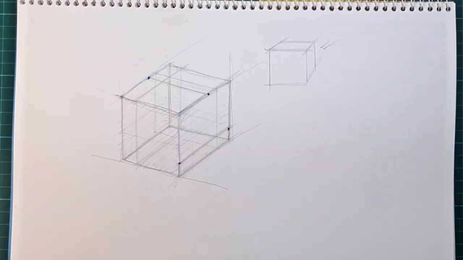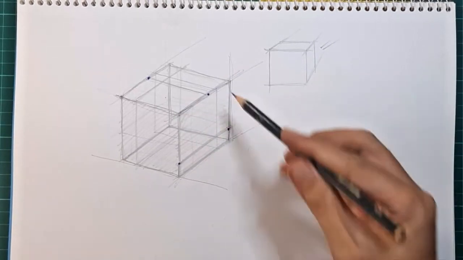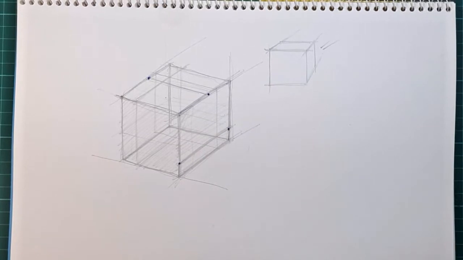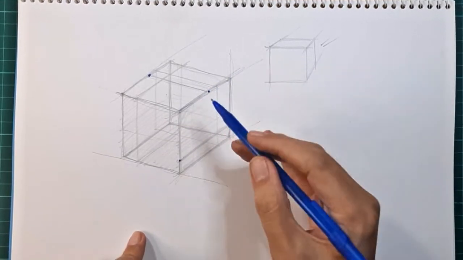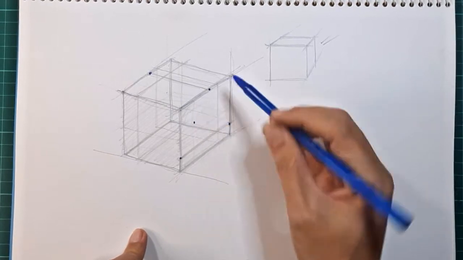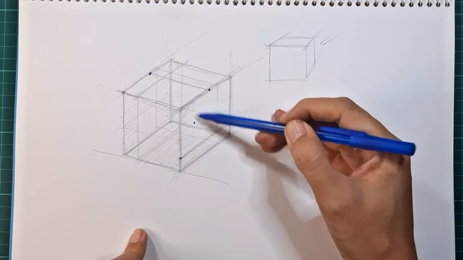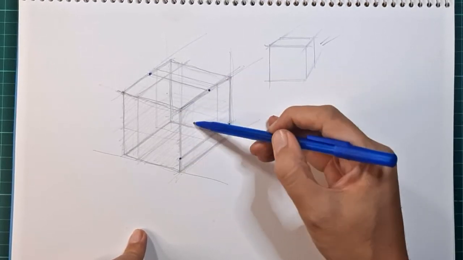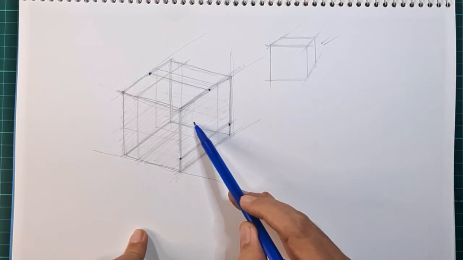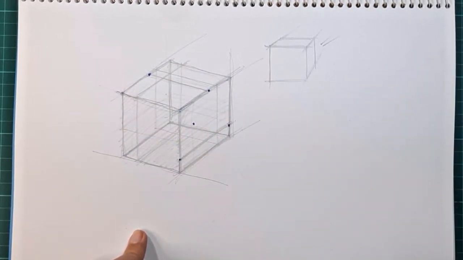Now, the next thing that we're going to do is go back to this face and place a vertex right here. This vertex now sits on this plane, essentially. And what I want to do is project this vertex over to this plane on the other side.